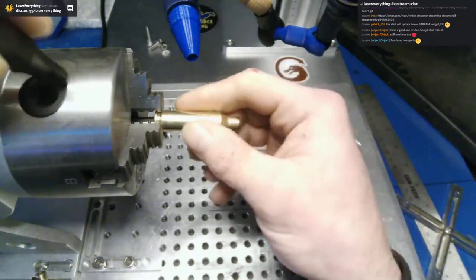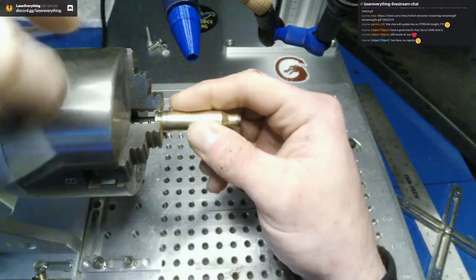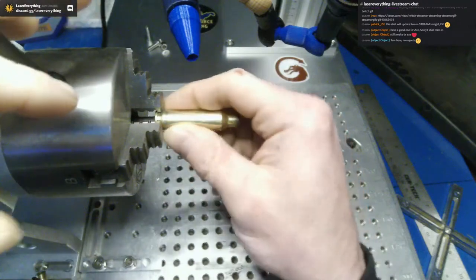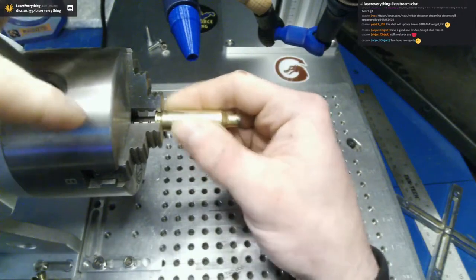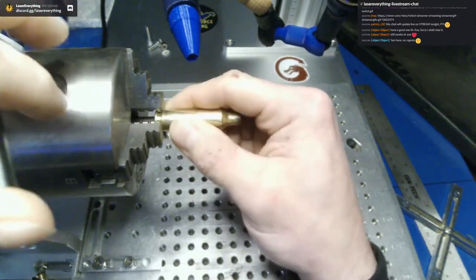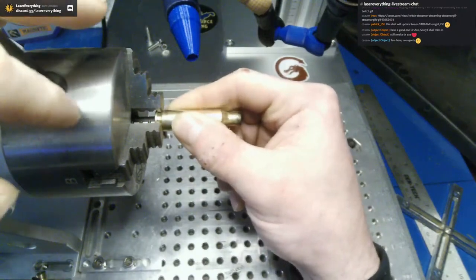I'm trying to do as many of these things on purpose to show everybody ways you can screw up, and then I'll probably end up leaving it like that and screw up. What was that, Matt?